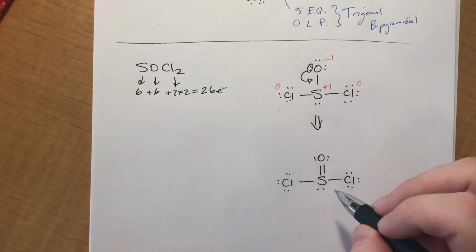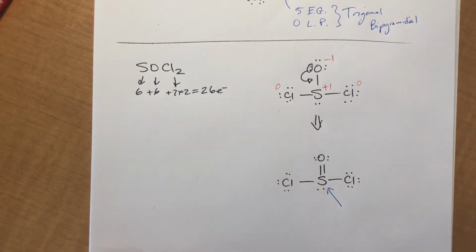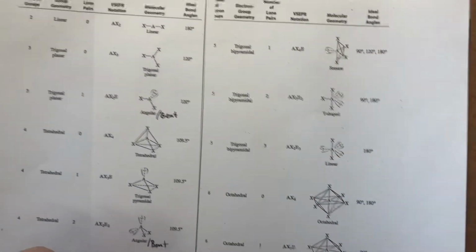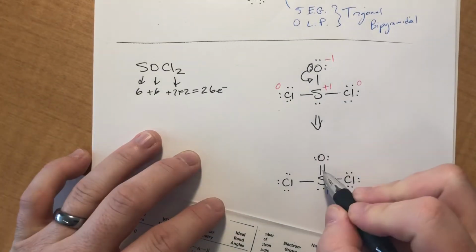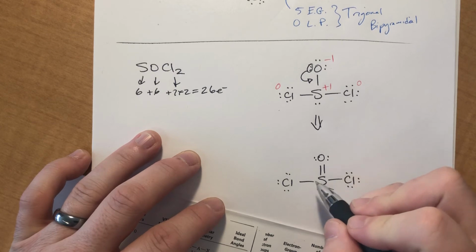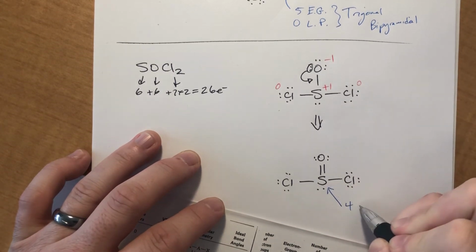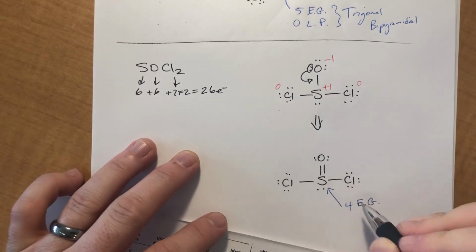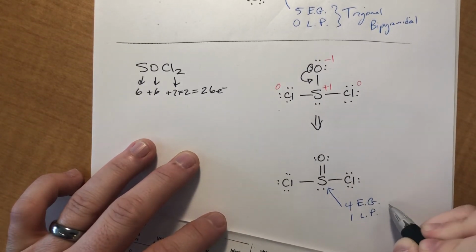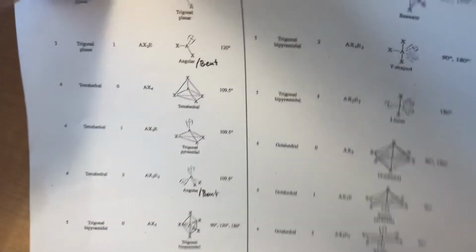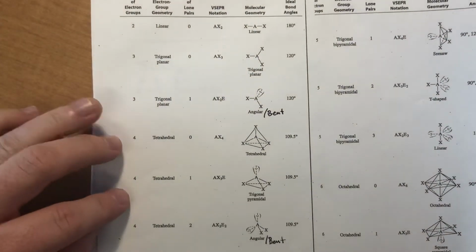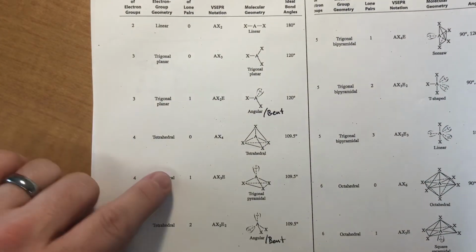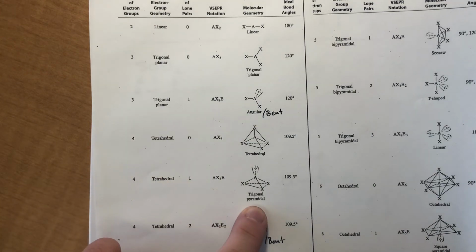Okay. In terms of the geometry here, which is the main thing we care about on this one, double bonds count as 1. So we have 1, 2, 3, 4 electron groups, and one of those 4 is a lone pair. So if you look at this, we have 4 electron groups, and one of them is a lone pair. This would be called trigonal pyramidal.